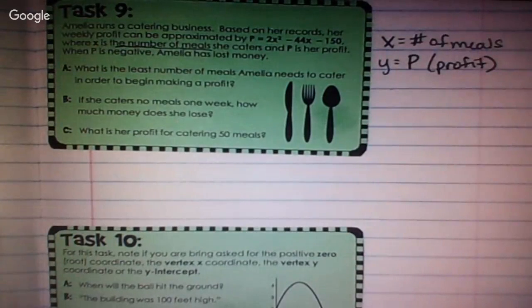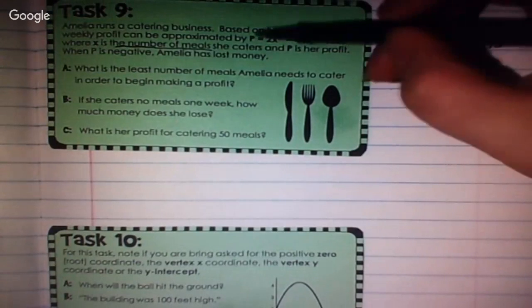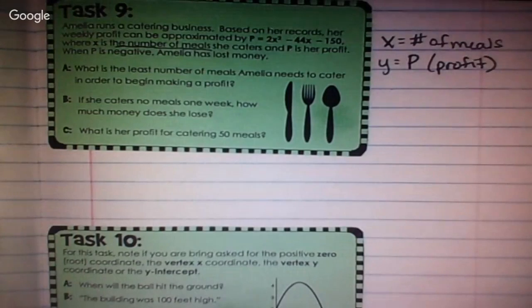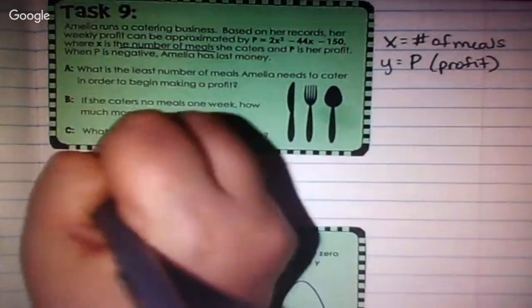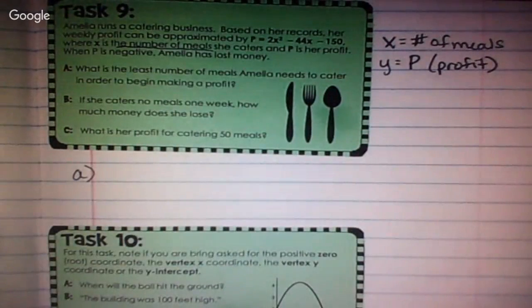Okay, remember, these equations should always be Y equals. So whatever letters here should be your Y value. So now, understand what X and Y is asking. What is the least number of meals Amelia needs to cater to begin making a profit? The X value of your vertex. Okay, you need your X value of your vertex here.